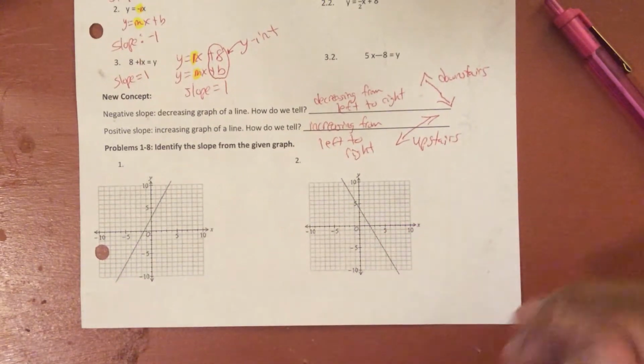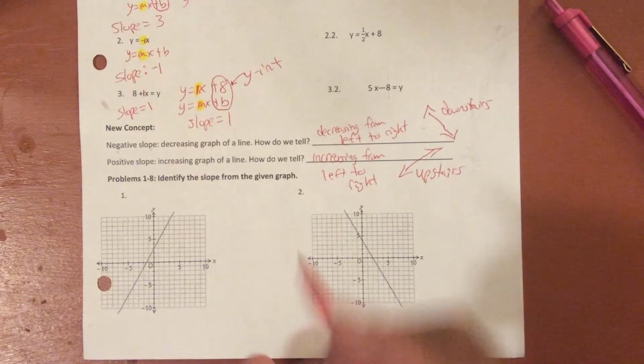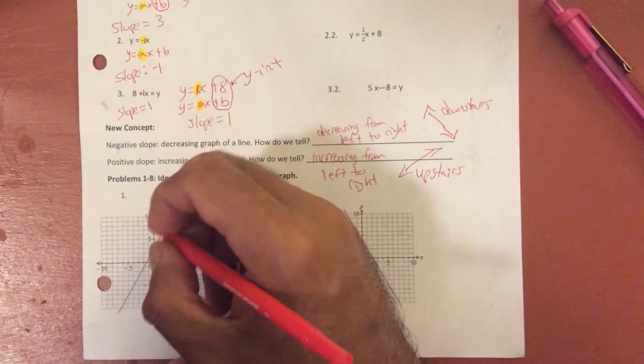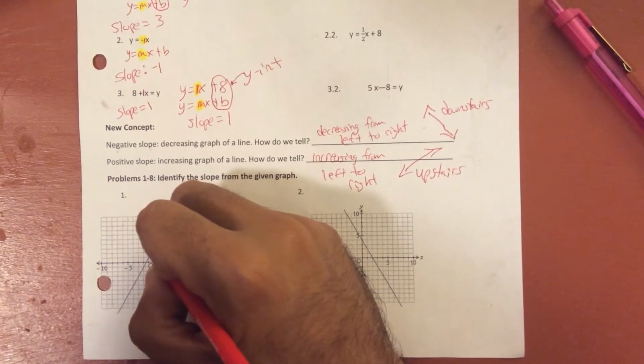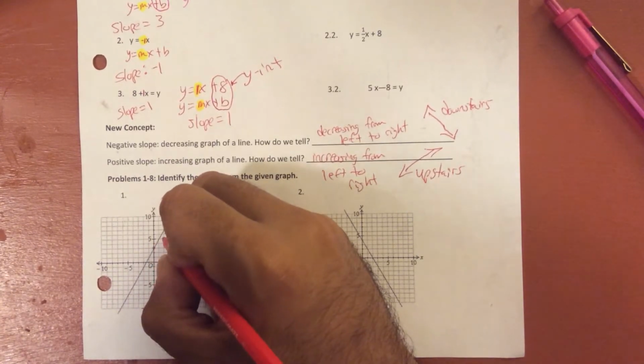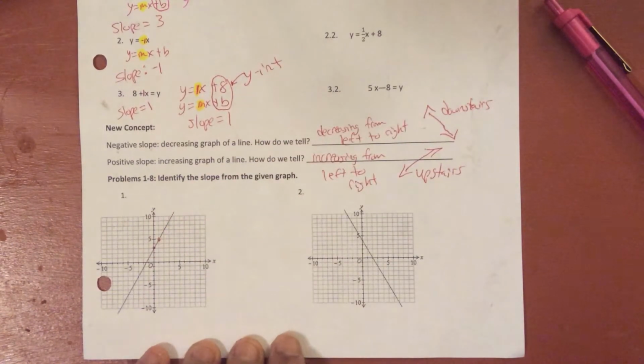Okay? Now, let's flip back to number 1 and number 2 on the front page. And as you notice, for these 2 examples, they are not giving us any points whatsoever. So it is our job to decide which points I'm going to use. And remember, you can choose any 2 points on the line as long as it's on the corner of each grid. So I'm just going to start off by doing this one right here, and this one right there.